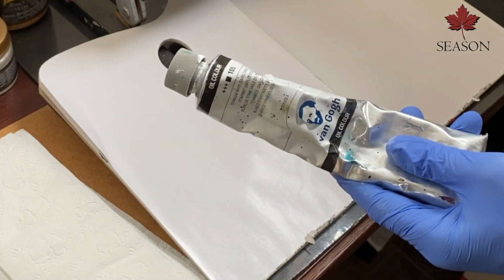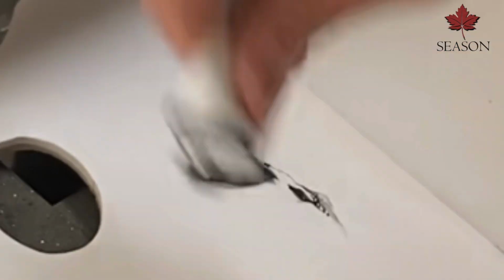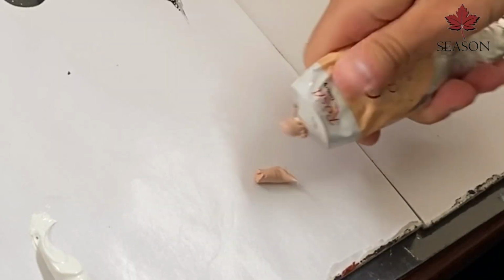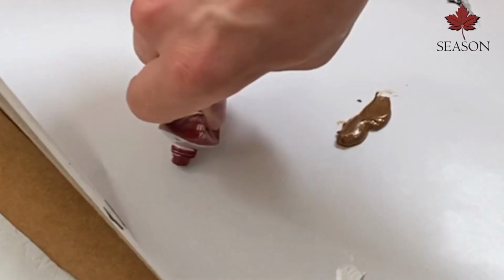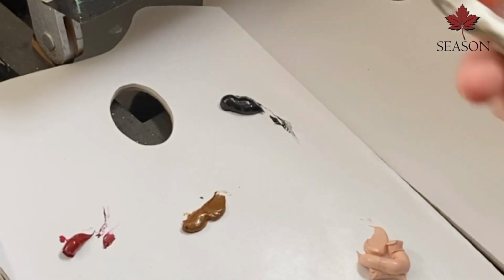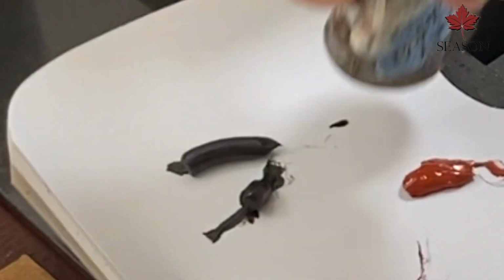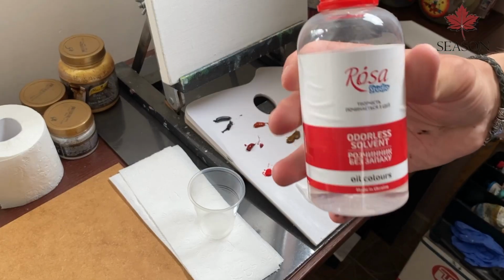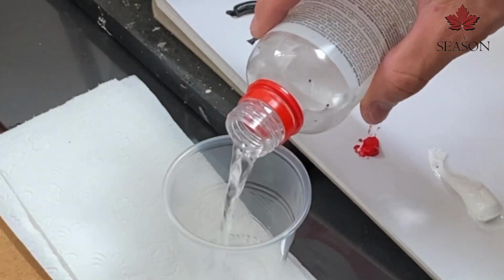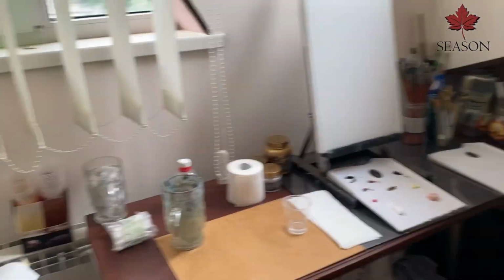As always, the basis of any palette is the black and white paint. Also take flesh, sienna dark, carmine, and English red. Add some brown, yellow sand, and red for the lips. Pour some white spirit and our desktop is ready for drawing.